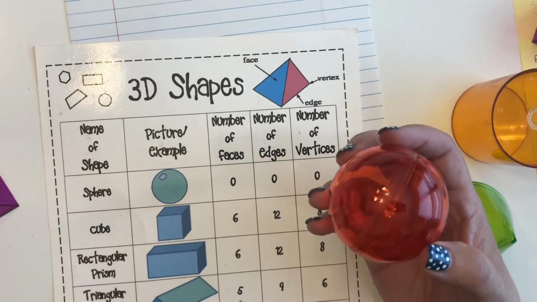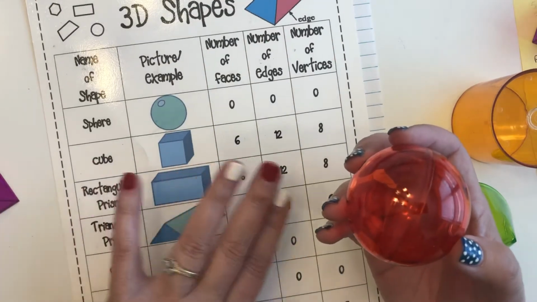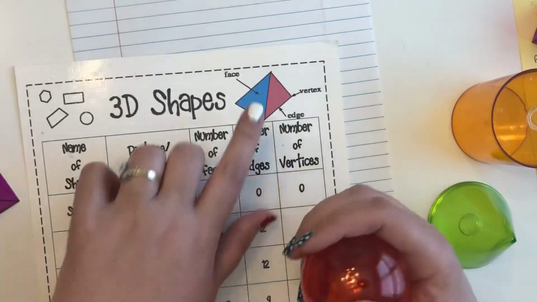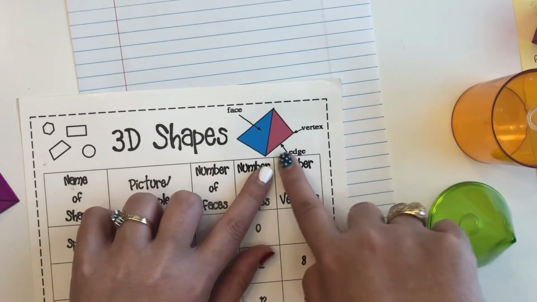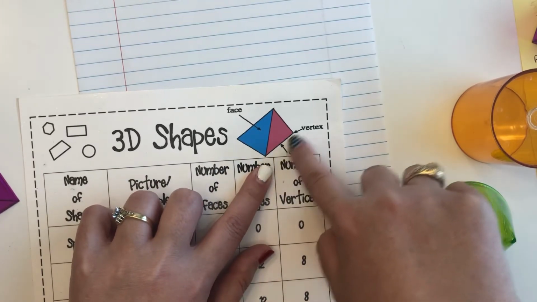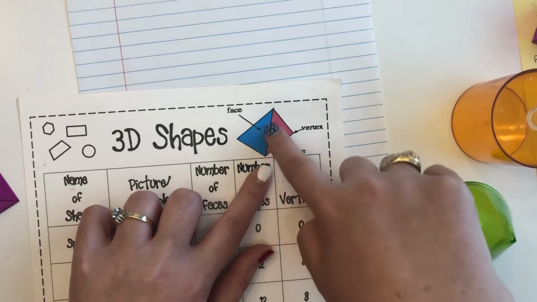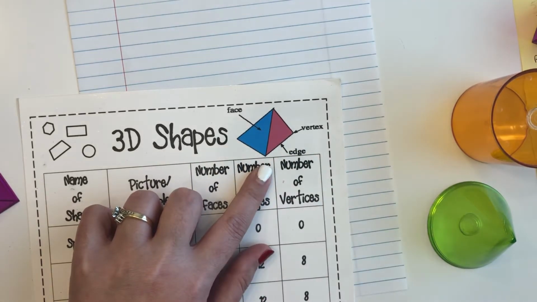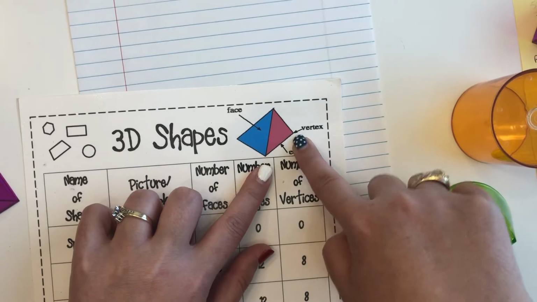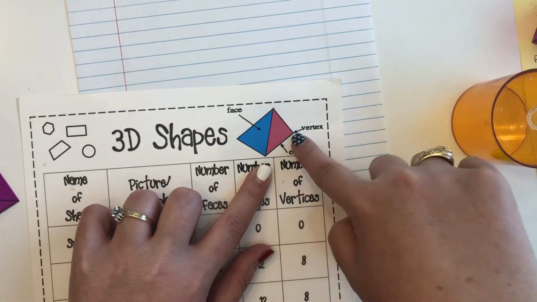Okay, so this sheet will help you determine the numbers of faces, and up at the top here, it has a reminder of what an edge is. The edge is where the two faces come together. It reminds you what the face is, the flat surface, and it reminds you what a vertex is, where the edges come together into a point.